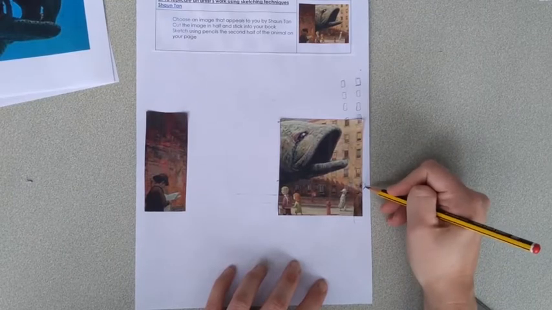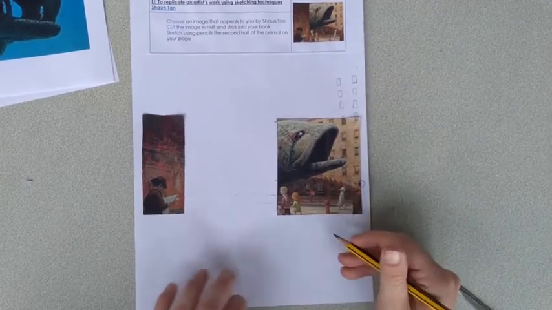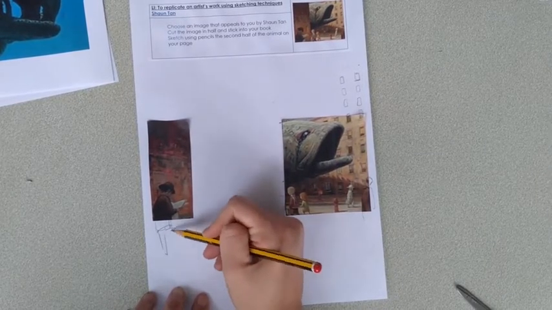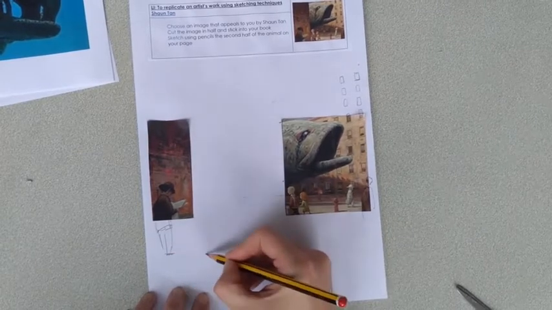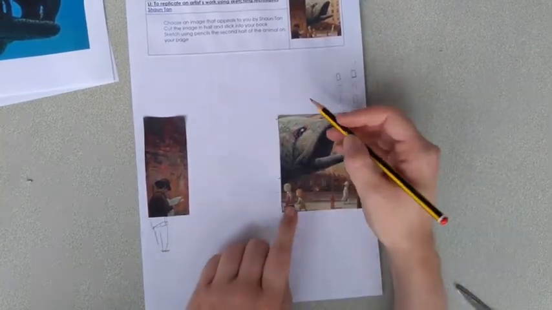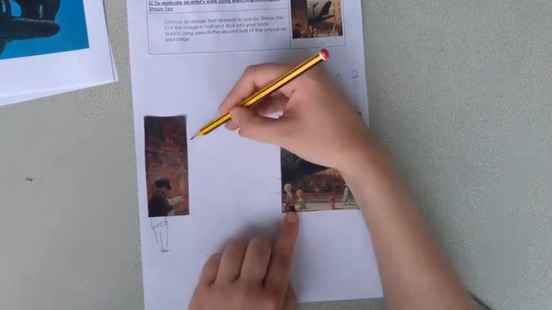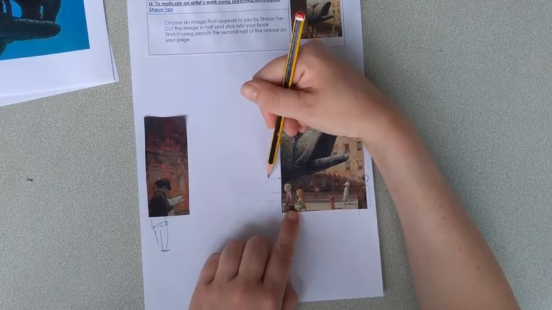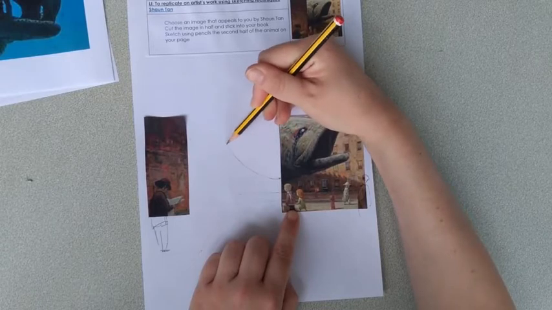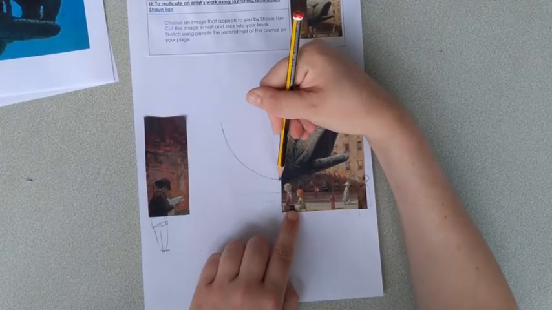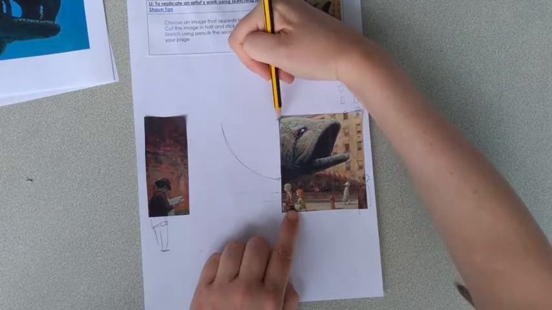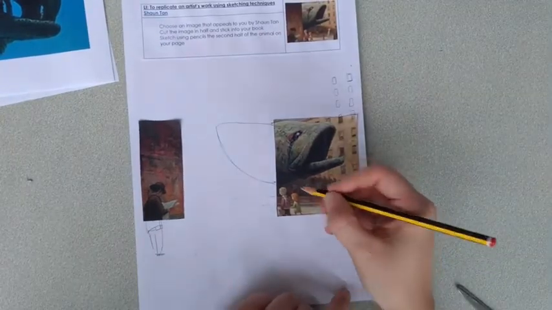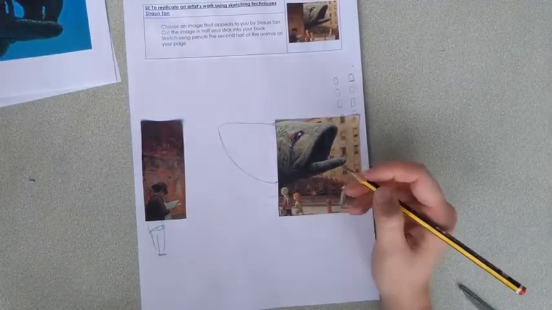We've got the picture of this man here, and same here. Just going to sketch in to help us. Okay, my fish is going to end here. I'm going to add this line in. Remember, if you put a light pressure with your pencil, we can edit some of the lines.